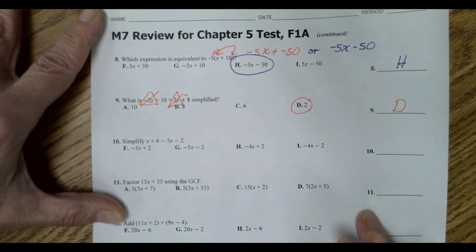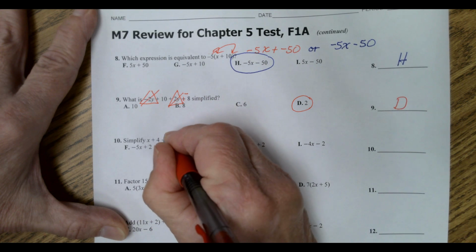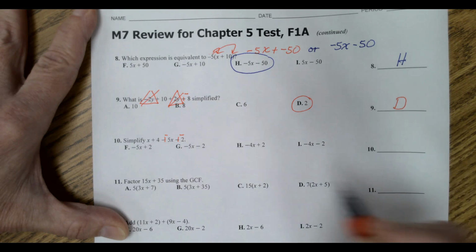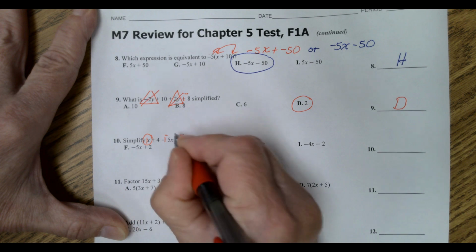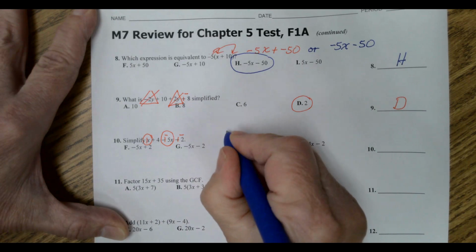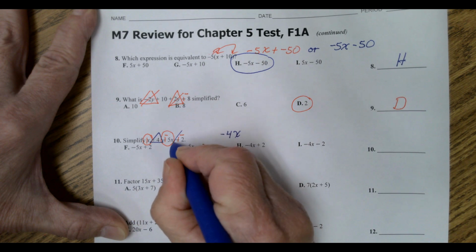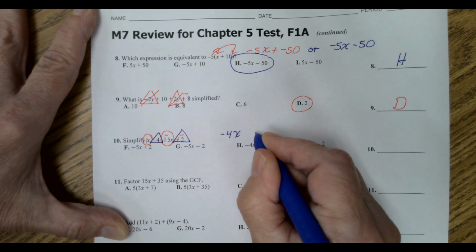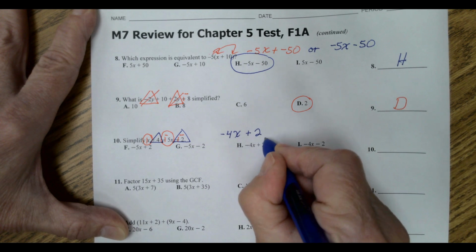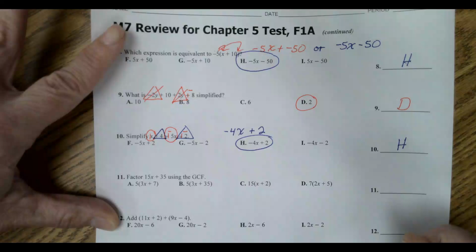In number 10, first thing, remove your subtraction signs. Add the opposite. Now, combine your like terms. I'll put a 1 in front of the x. I have a 1x, a negative 5x. 1x plus negative 5x will be negative 4x. And then I have a 4 plus a negative 2. That's going to be a positive 2. So negative 4x plus 2, and that is choice H. Let's move on to number 11.